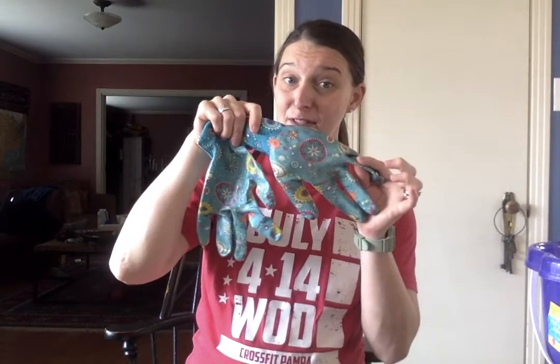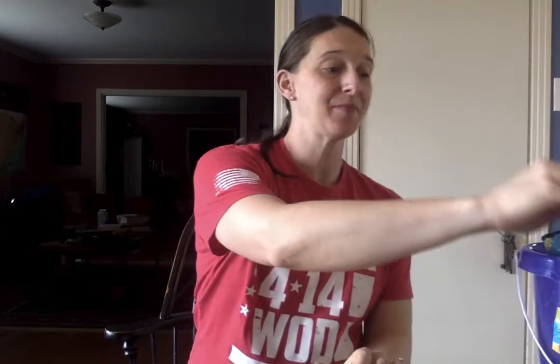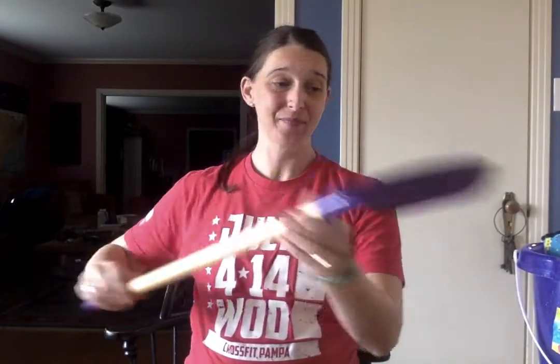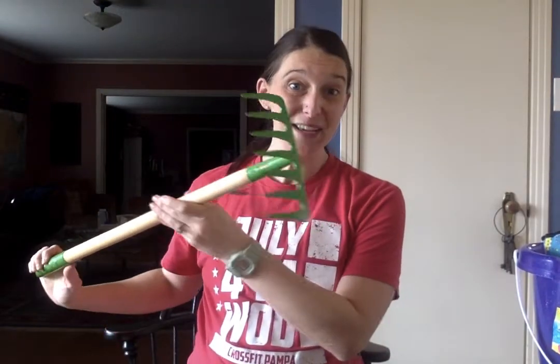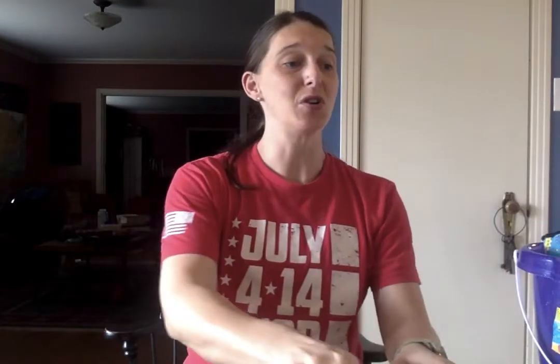All right, so our gardening tools were bucket, gardening gloves, a flower pot, a shovel, and a rake. Those are the gardening tools.